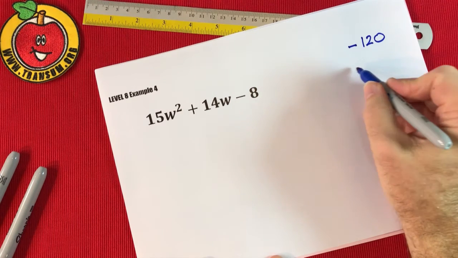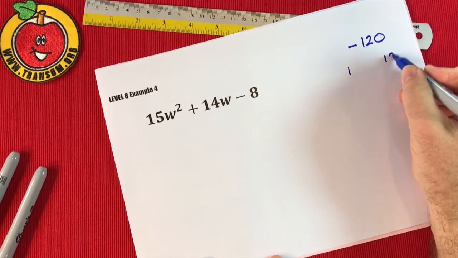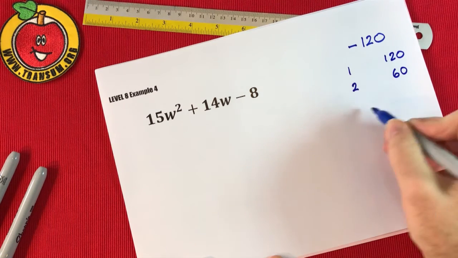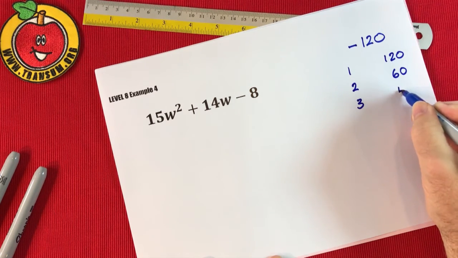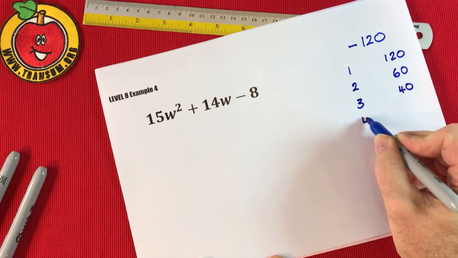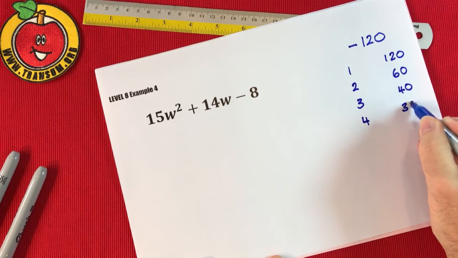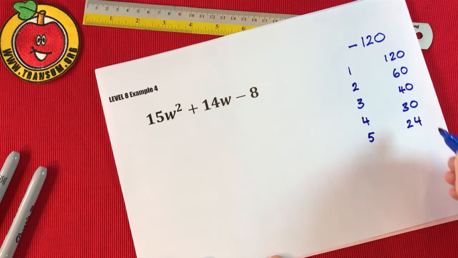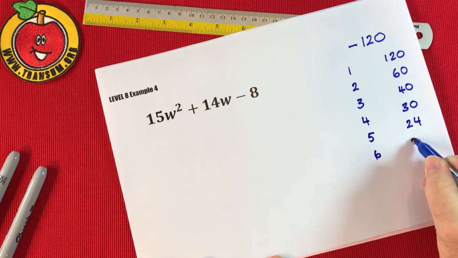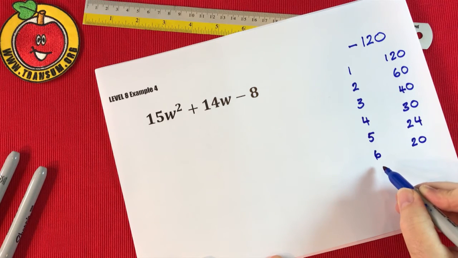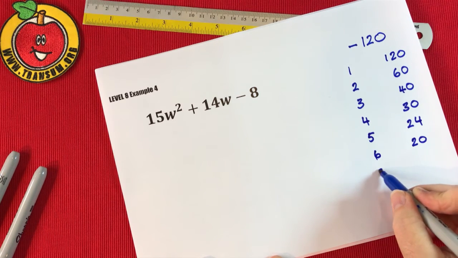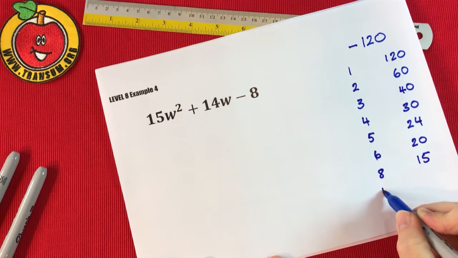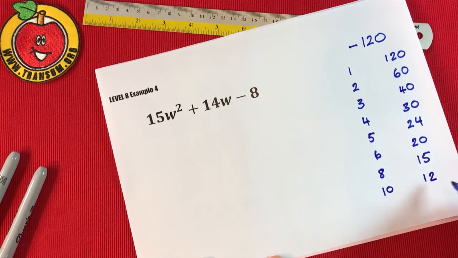So let's just write the numbers down. 1 and 120, 2 and 60, 3 and 40, 4 and 30, 5 and 24, 6 and 20, 7s don't go, 8 and 15, 9s don't go, 10 and 12.